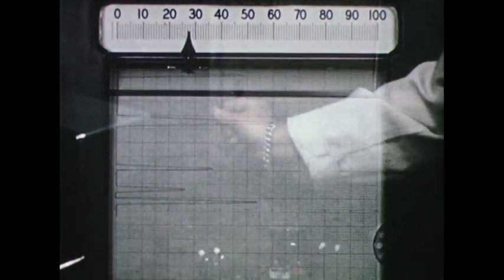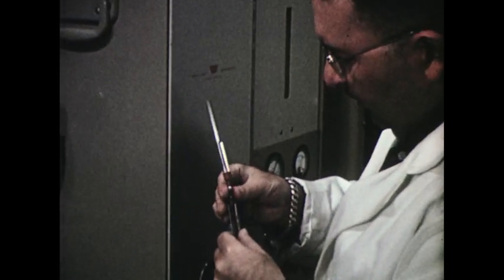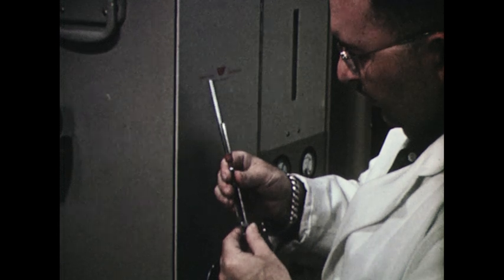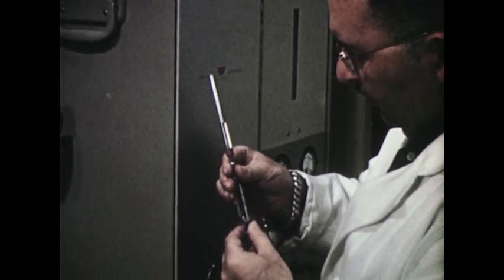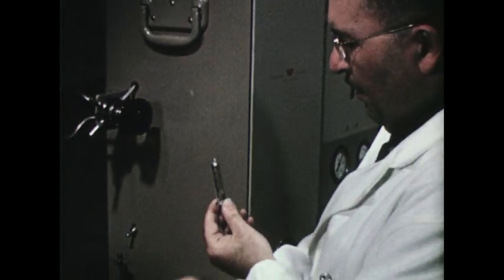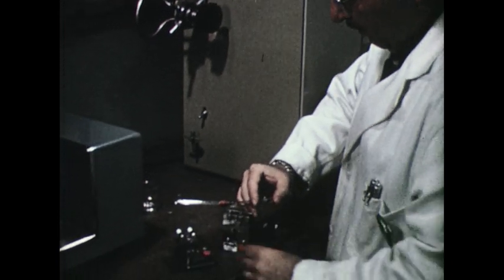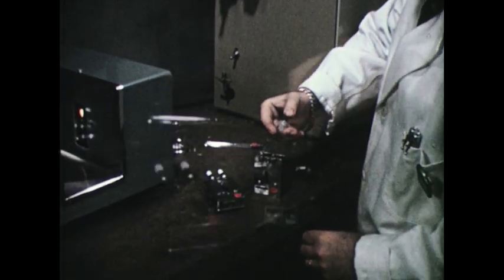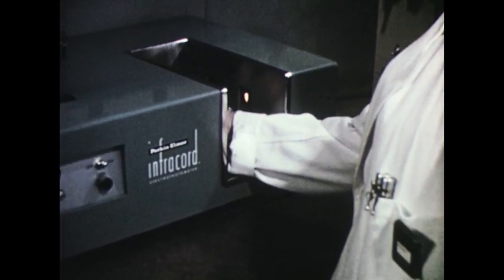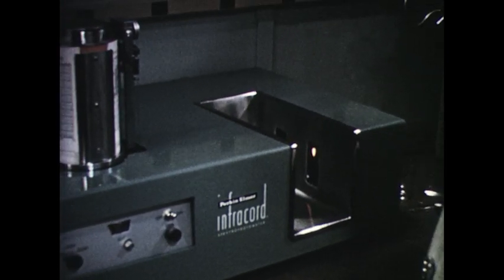These components are collected and transferred to an infrared cell. The components are then identified by their infrared absorption spectra, using the matched cell technique to eliminate the bands of the collecting solvent.